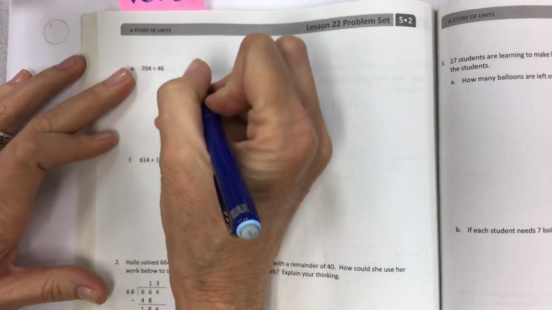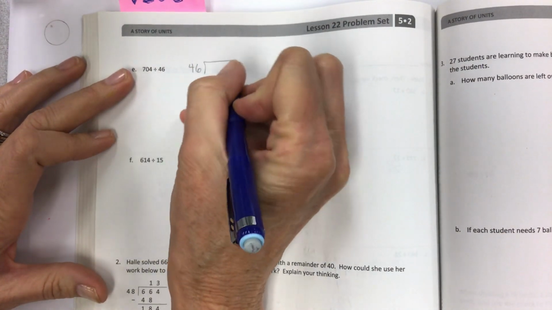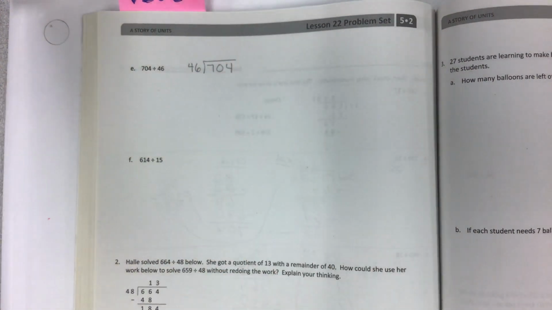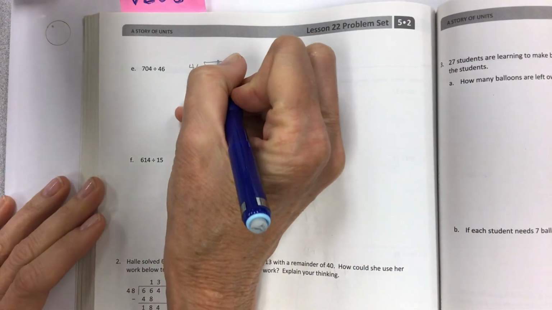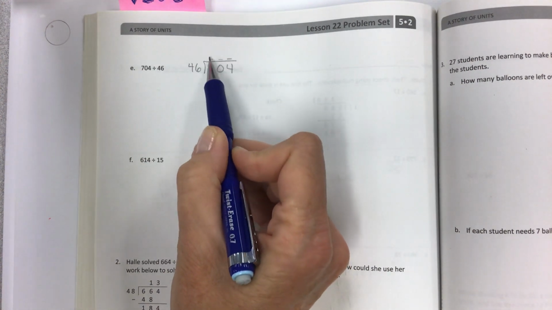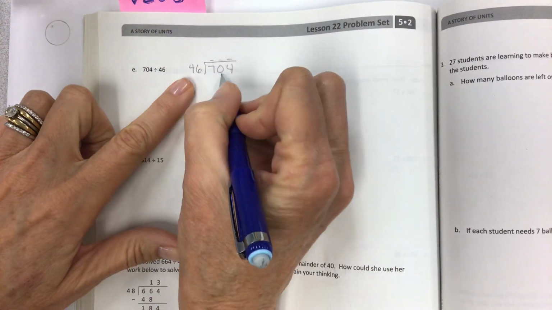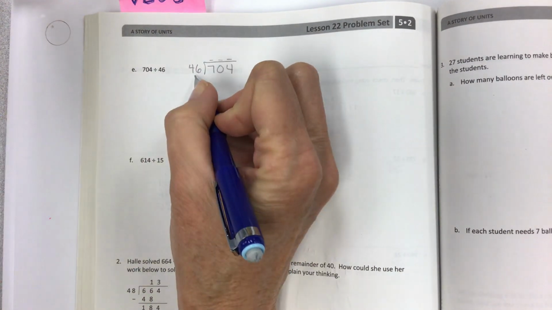So on the back side, we have 2 more problems, and this time we have a 0. So 46, and our dividend is 704. Now, when you have a 0, you still have to count this place value position, okay? So I potentially have 3 digits I could put up on top. First of all, I'm going to have a 0 here, so I'm not going to put anything because 7 is not divisible by 46. But 70 is divisible by 46.